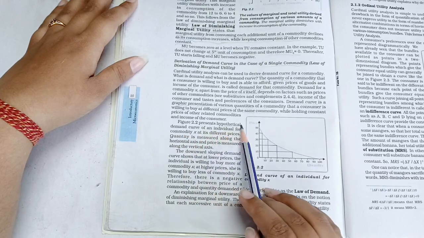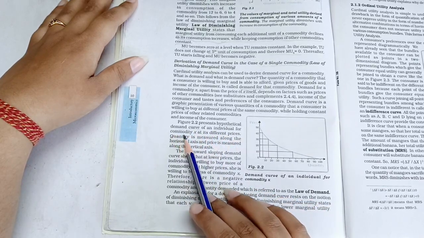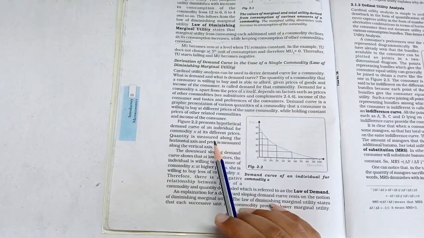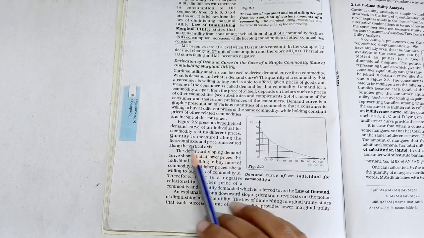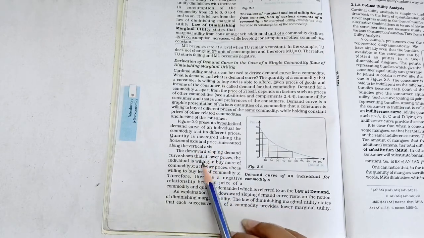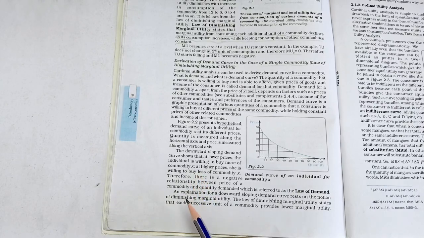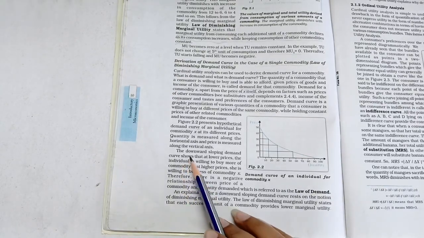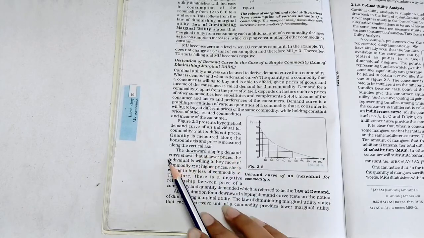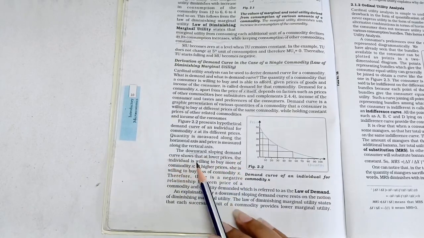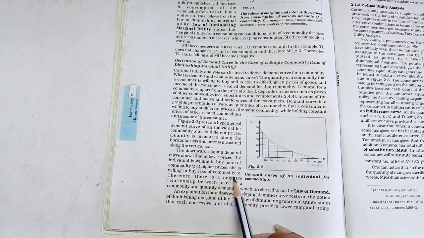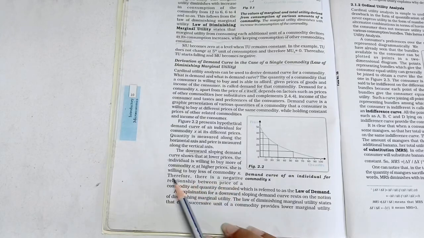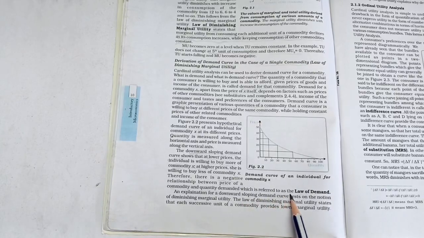Figure 2.2 presents a hypothetical demand curve of an individual for commodity X at its different prices. Quantity is measured along the horizontal axis and price is measured along the vertical axis. The downward sloping demand curve shows that at lower prices the individual is willing to buy more of commodity X. At higher prices, the individual is willing to buy less of commodity X. Therefore, there is a negative relationship between price of a commodity and quantity demanded, which is referred to as the law of demand.